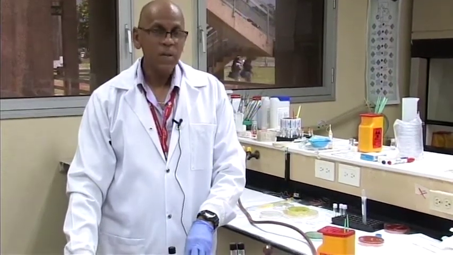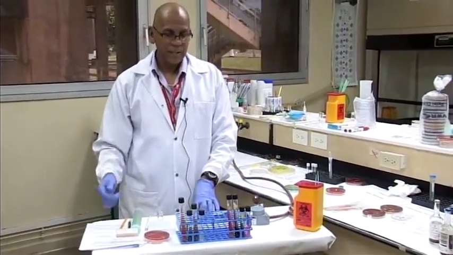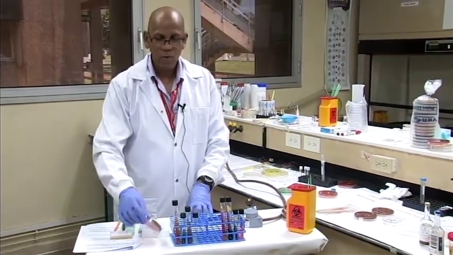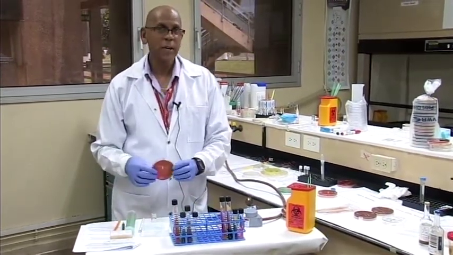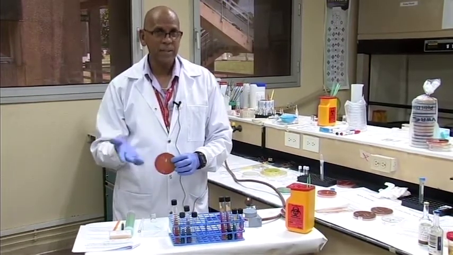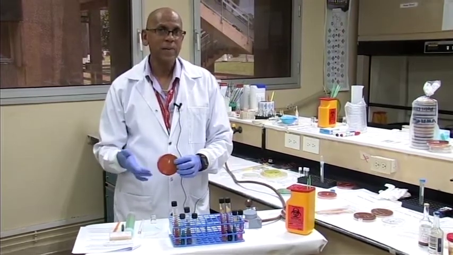So now we're going to speak about inoculation for biochemical tests, or biochemical tubes. As part of the investigation, having done your culture and come up with growth on your plate of a suspected pathogen, you now have to try to identify this bacteria. This is done by doing several things, for example the gram stain, maybe preliminary tests like catalase, coagulase, and so on.